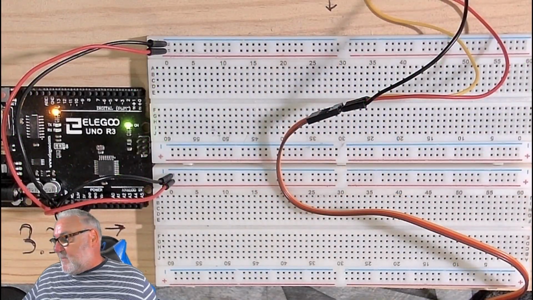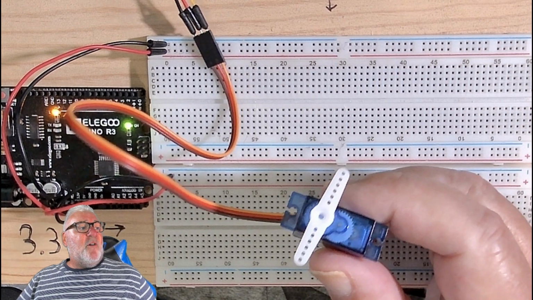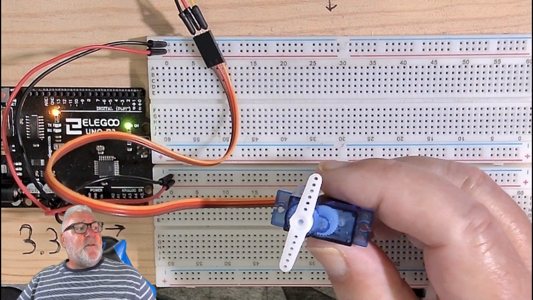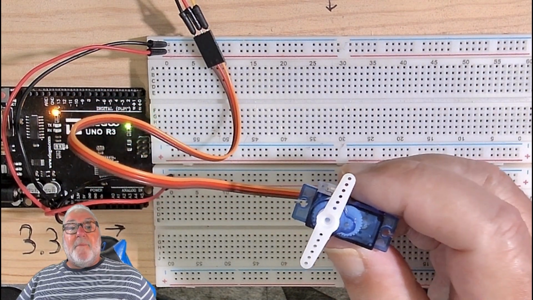Automation, normally on conveyor belts. Well, we're going to simulate that on the Arduino, and we're going to use a servo to simulate a production line.